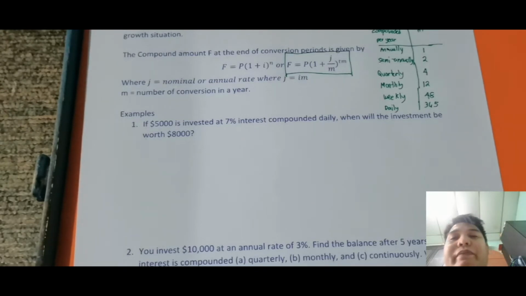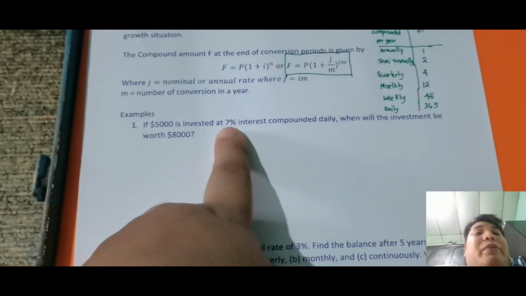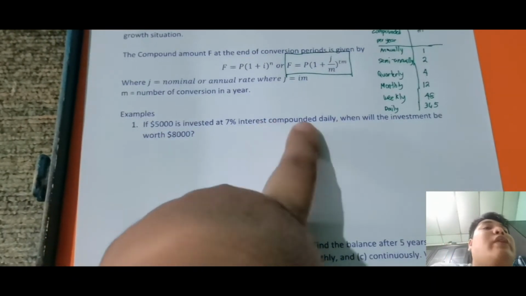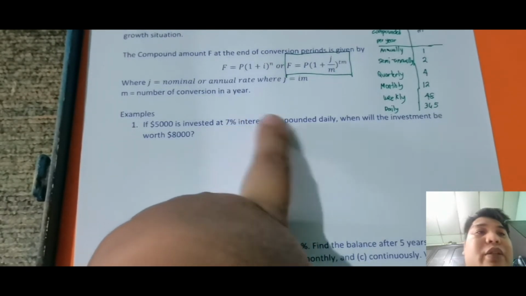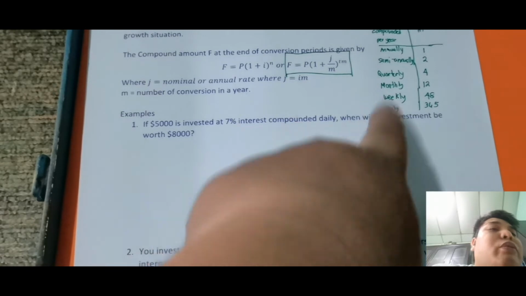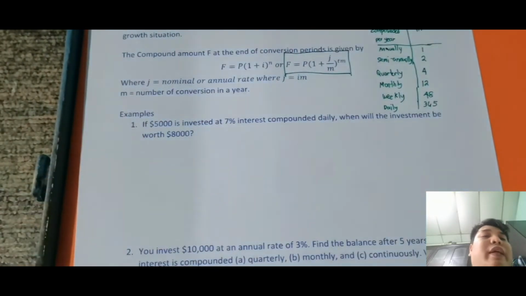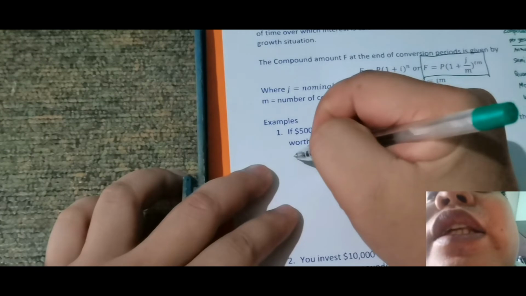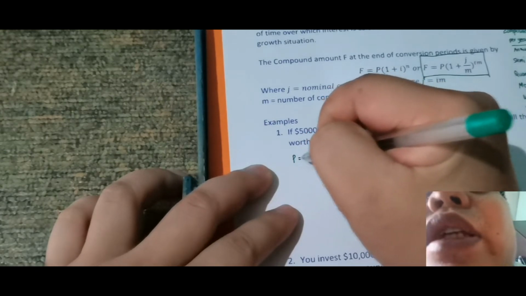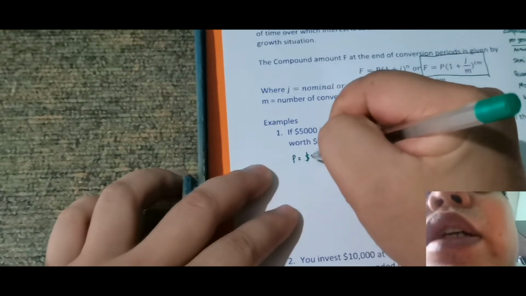So if $5,000 or pesos is invested at 7% interest compounded daily. Again, nakita mo, 7% interest compounded daily. When will the investment be worth 8,000? Okay, so now let's start. Ano yung investment natin? Ano yung principal amount? The principal amount is $5,000.